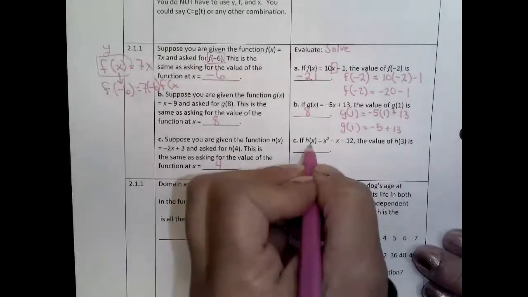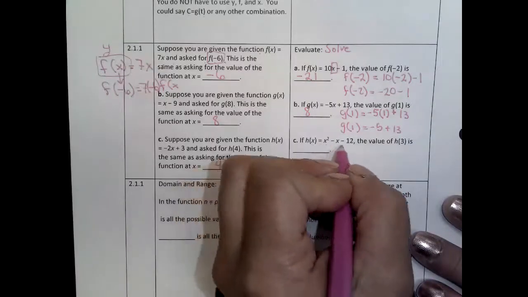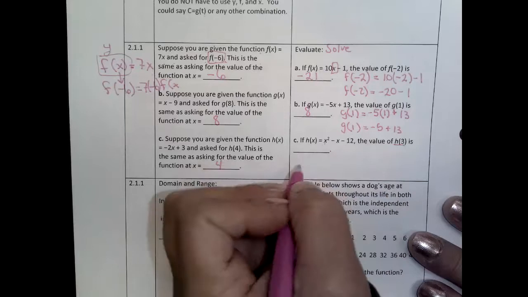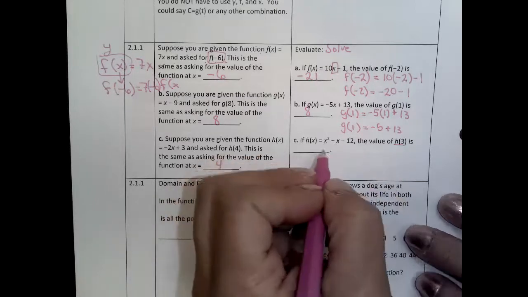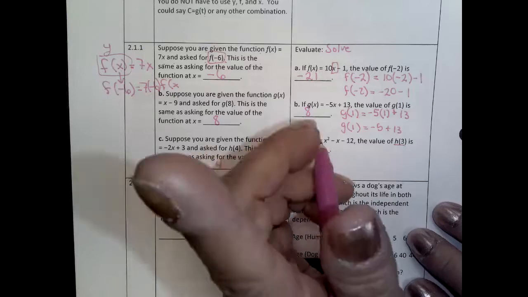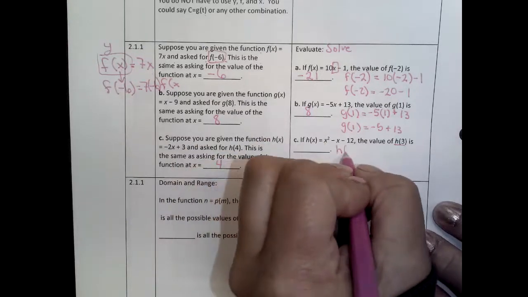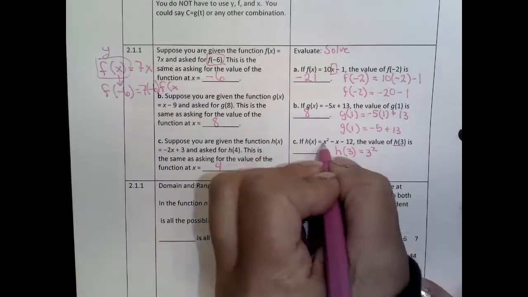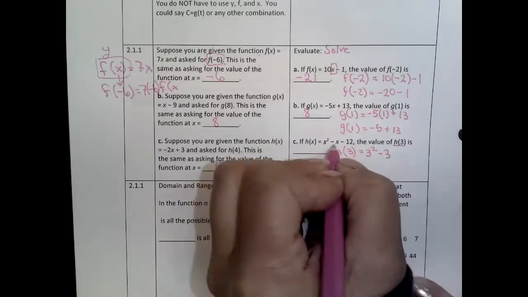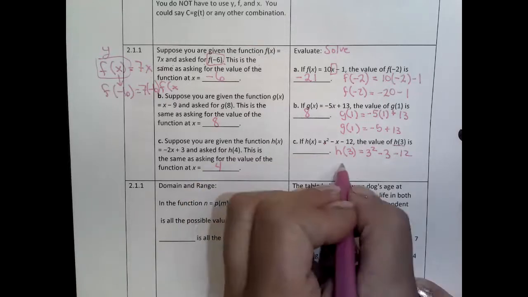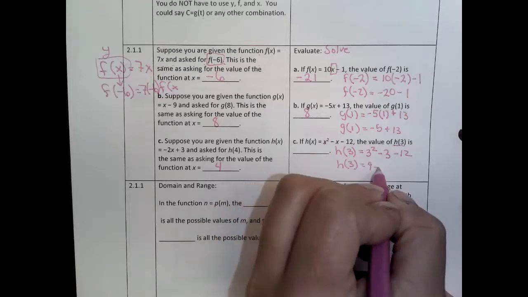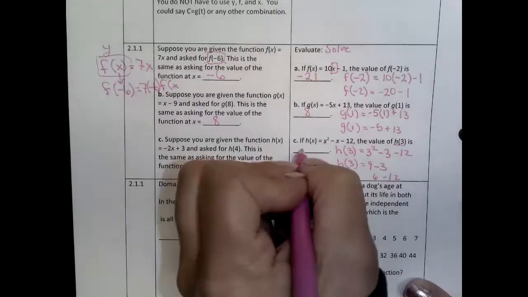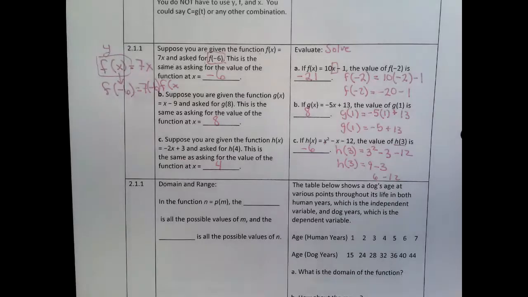And then this last one here, it says h of x equals x squared minus x minus 12, and I want to find the value of h of 3. So same thing, it doesn't matter that there's more than one of the same variable in there, as long as it's the same variable, at least for now. Okay. So h of 3 equals 3 squared, so anywhere I see an x, I'm plugging a 3 in, minus x, which is minus 3, minus 12. So that gives me 9 minus 3, which is 6, minus 12. So that's going to give me an answer of negative 6.